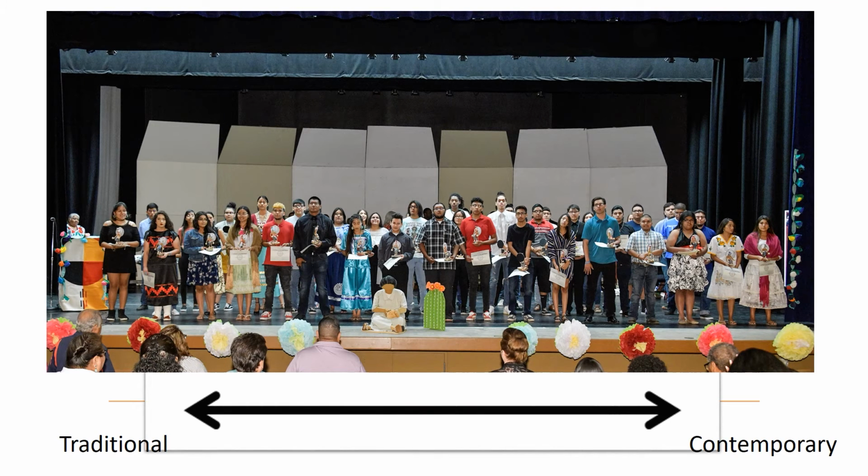Our Native American students have their own languages, cultures, histories, and governments. They can be found on this continuum from traditional to contemporary. As you can see, our Native students do not look the same. They can fall anywhere on the continuum. A student may identify as Native American, but it does not mean that they will be able to speak the language or know the history and ceremonies. This is why it is important to establish a relationship with our students.